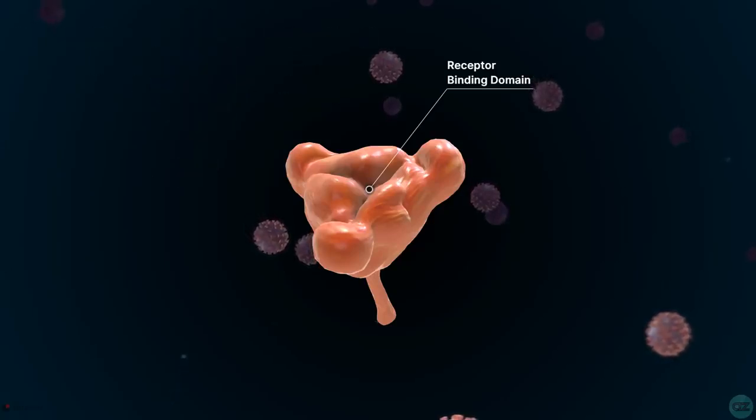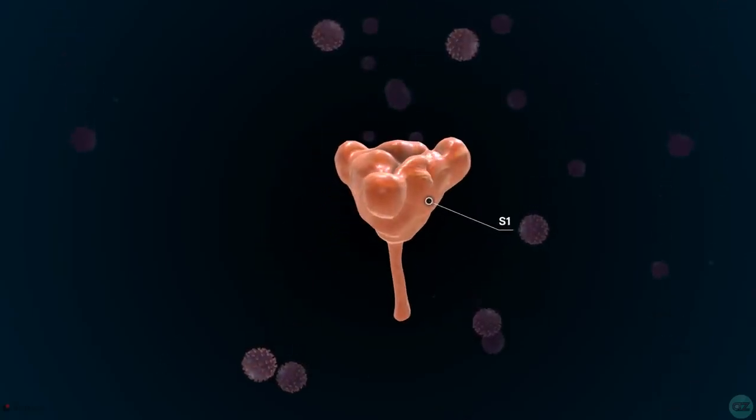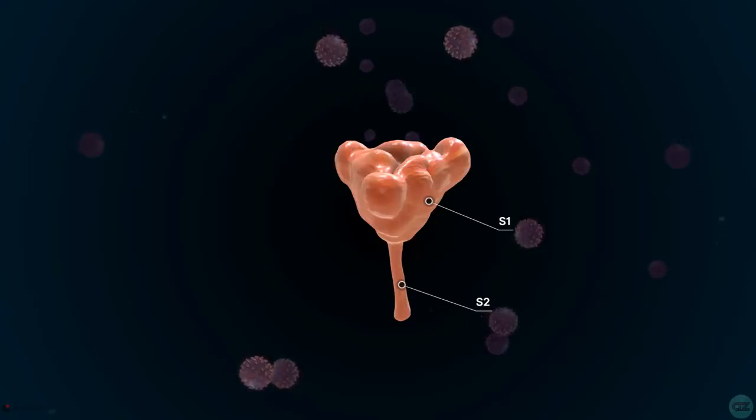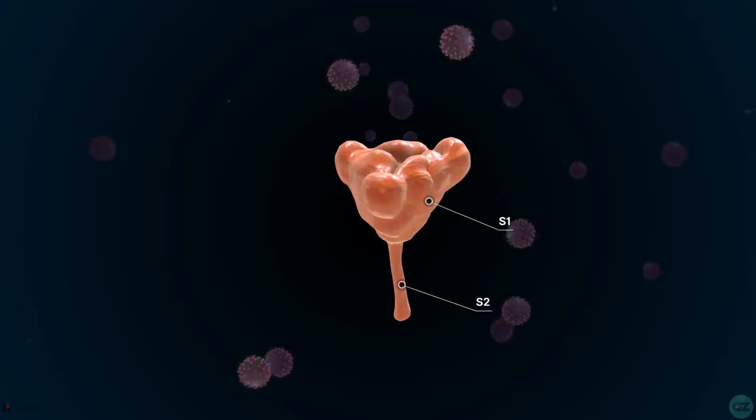The spike protein itself has 2 functional subunits. S1 binds to the host cell receptor, and S2 mediates the fusion of the viral and cellular membranes. Because of the critical role this protein plays in binding to target cells and cellular entry, it is a particular focus in the design of vaccinations and medical treatments for COVID-19.